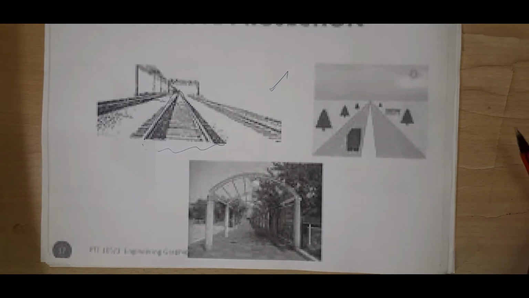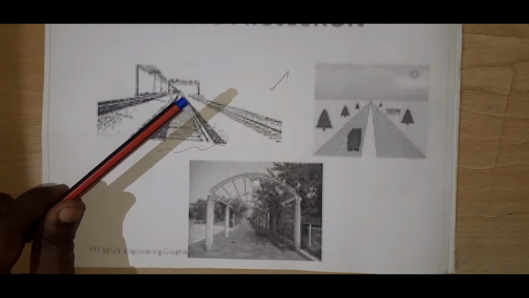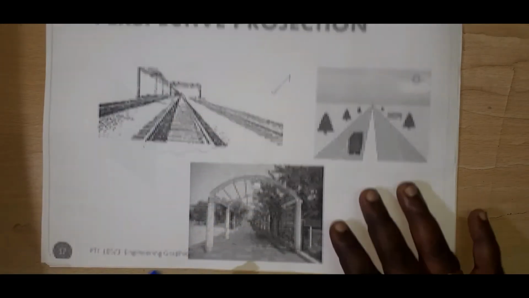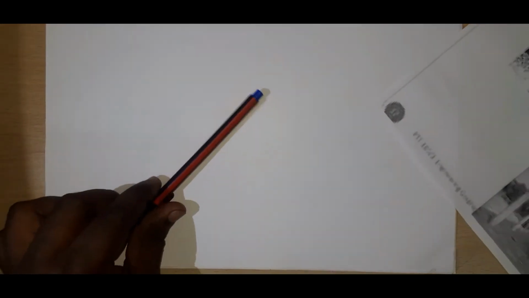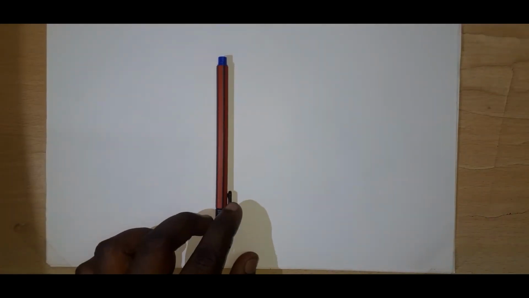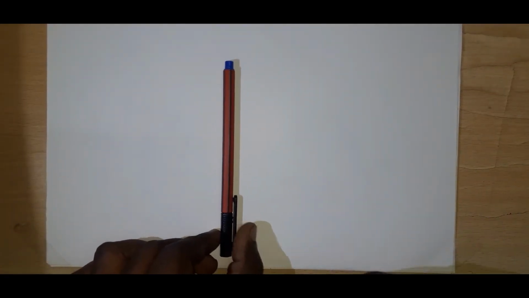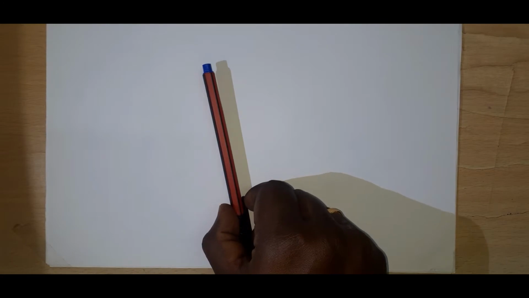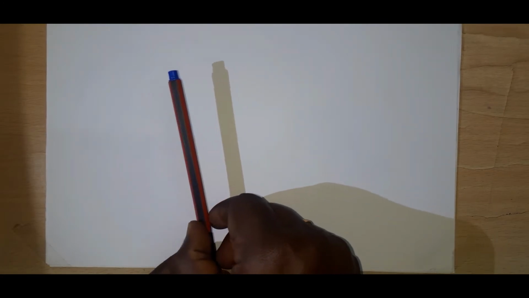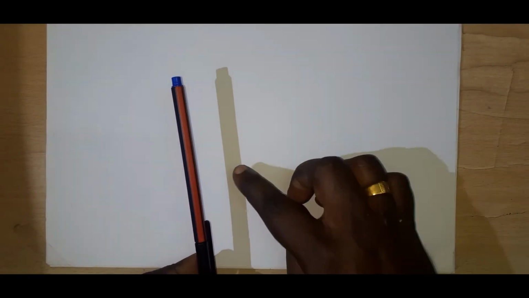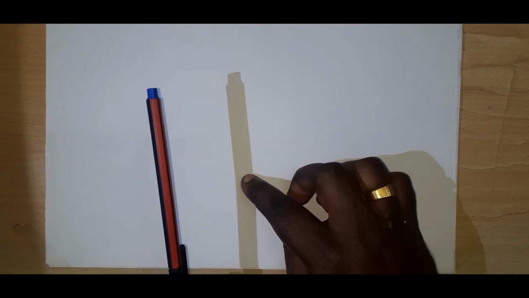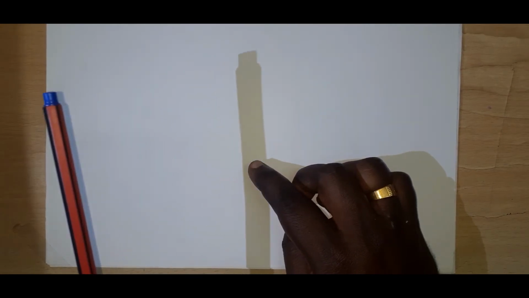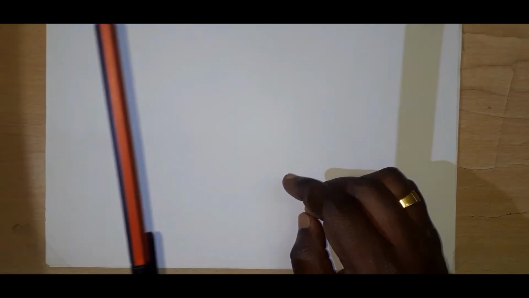Look here, this is a single point. Now I will show this with a pen. This is a pen, and now I am taking it above. Look here, the shadow of this pen is becoming larger. Slowly it will become larger.